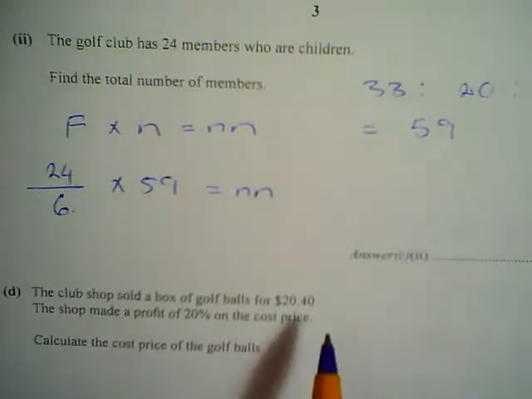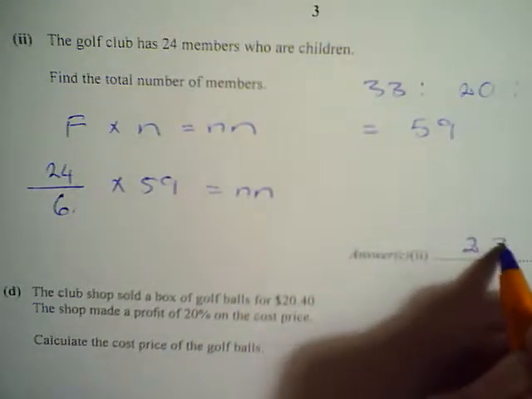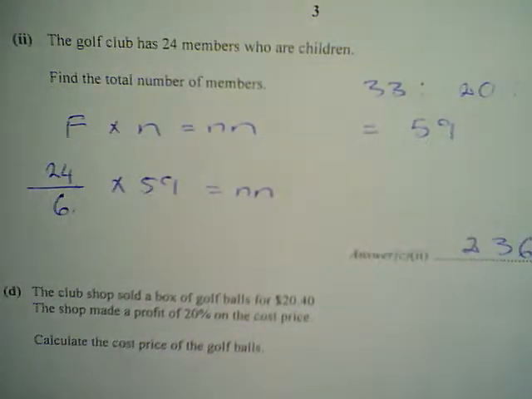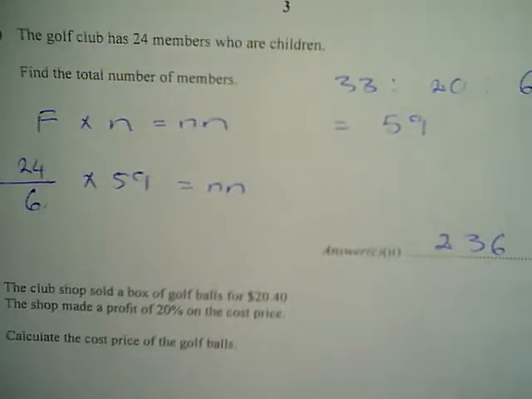And that would give us 236. There you go. 236 as a total number. Okay, good. So the next question, we have question D.